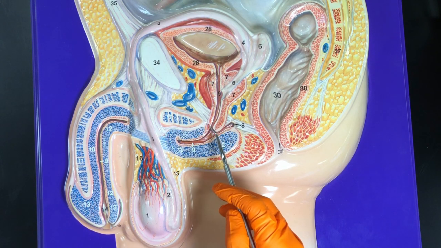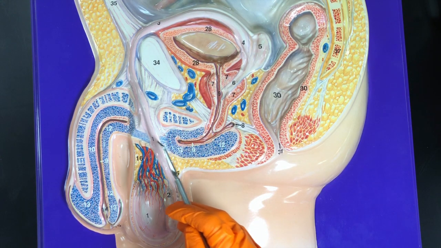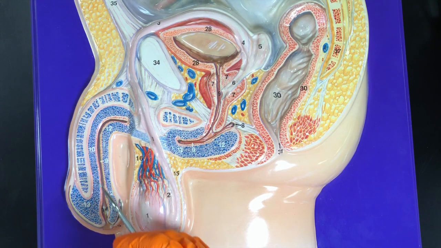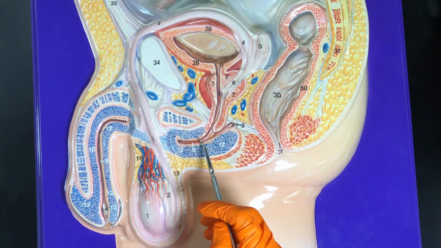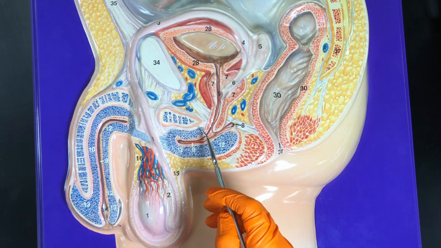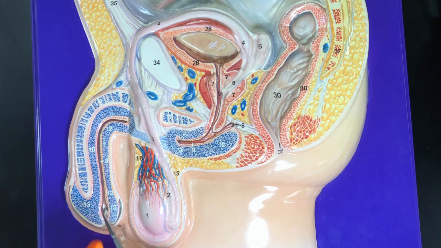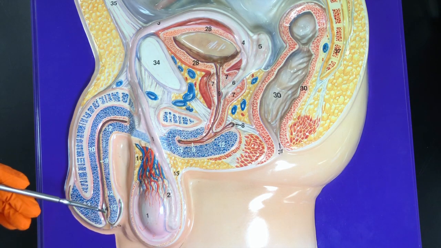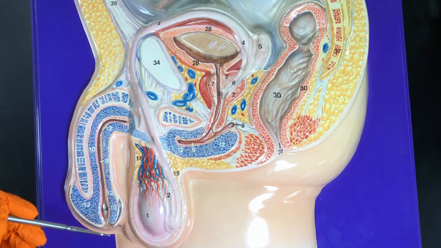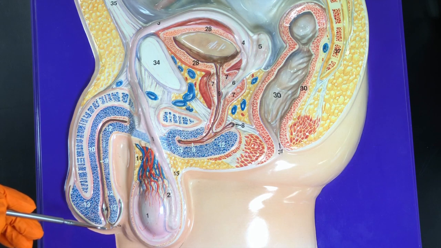And then beyond that, if we were to continue this way, now we are in the longest part of the male urethra, and that is called the penile or the spongy urethra. From there, this is a term we saw in the urinary system. Now we are at the external urethral orifice.